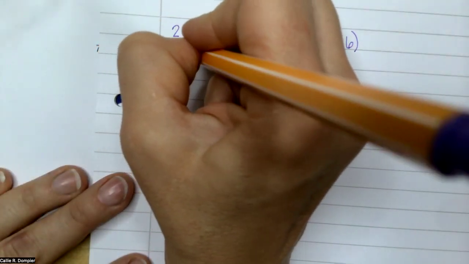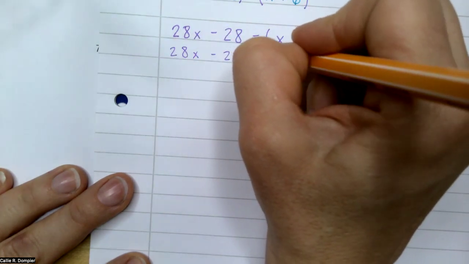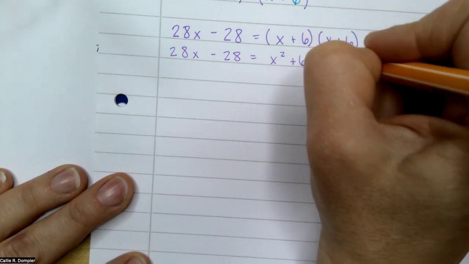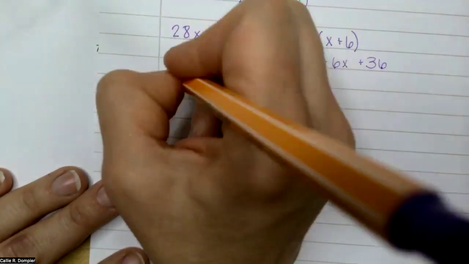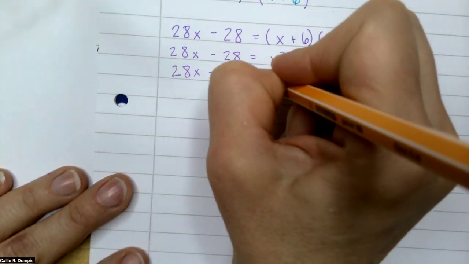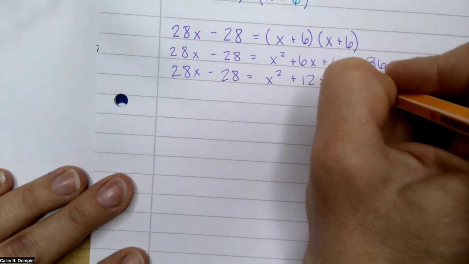Leave this side alone. 28x minus 28 equals x times x is x squared. x times 6 is 6x. 6 times x is 6x. 6 times 6 is 36. So that's 28x minus 28 equals x squared plus 12x plus 36.